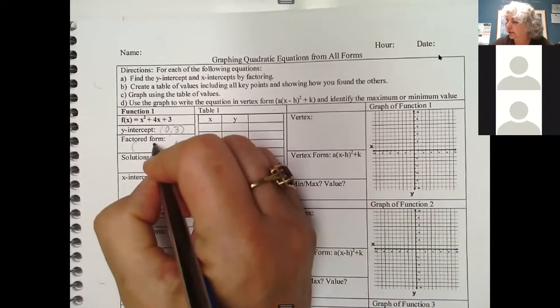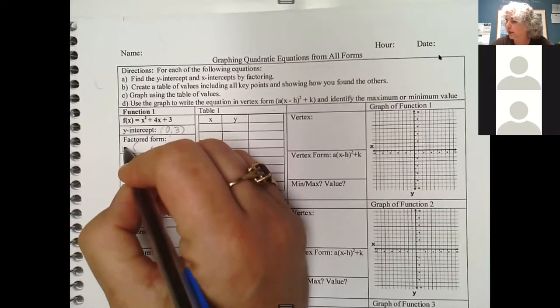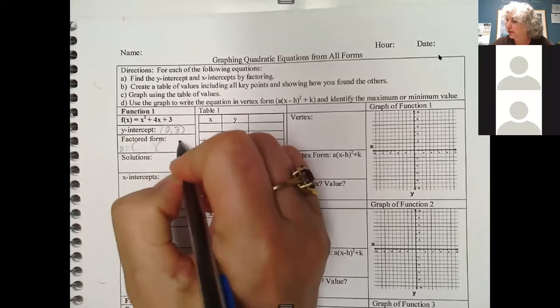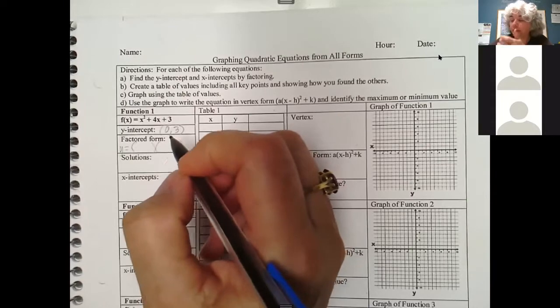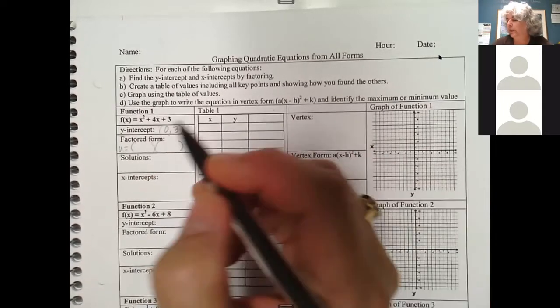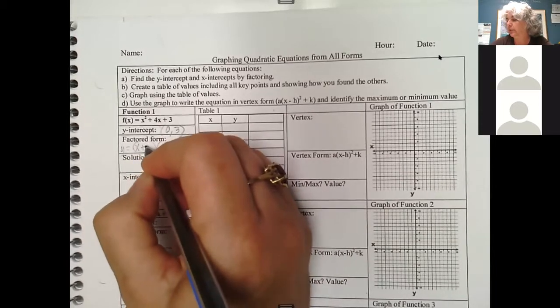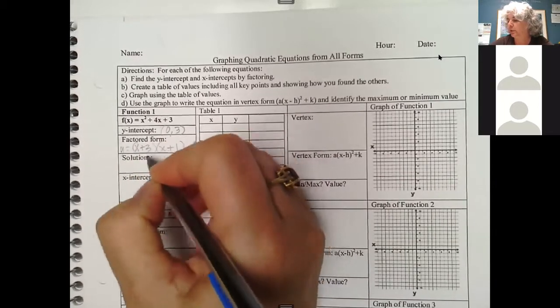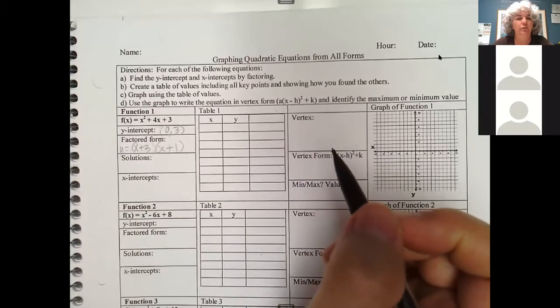Right? And then factored form, we're just going to factor that. So let's go ahead and write y equals. We want to think of two numbers that multiply to give us 3, but add to give us 4. That's pretty easy: x plus 3 and x plus 1. So it multiplies to give us 3 and adds to give us 4.